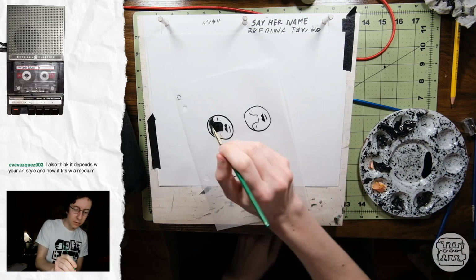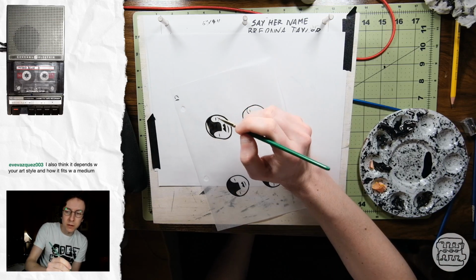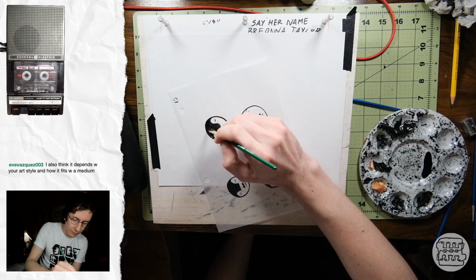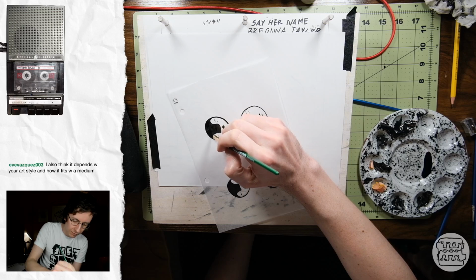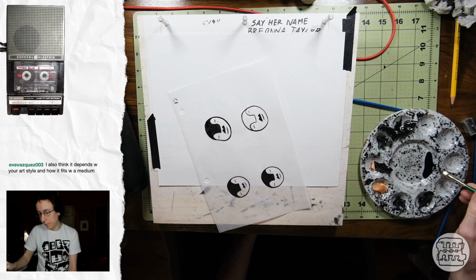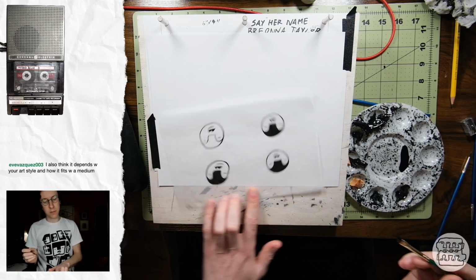Yeah, it's all variation, Eve, depending on what your art style is and how it fits with the medium. I like what I've arrived at for me, but it's different for different people. But back to talking about my own experience working in digital stuff.